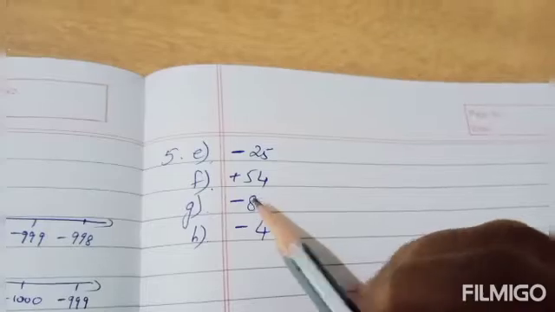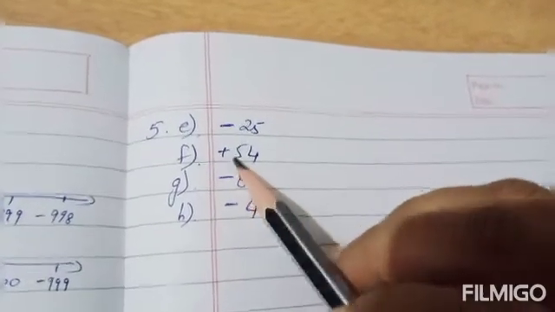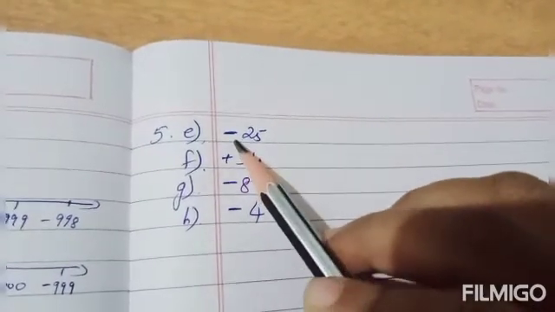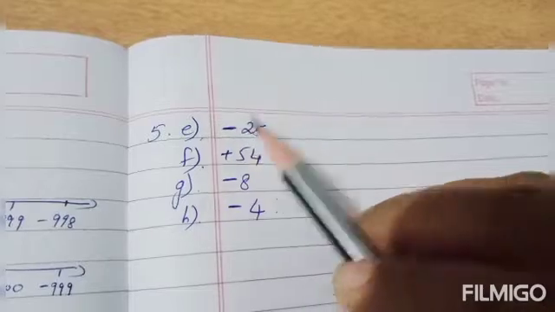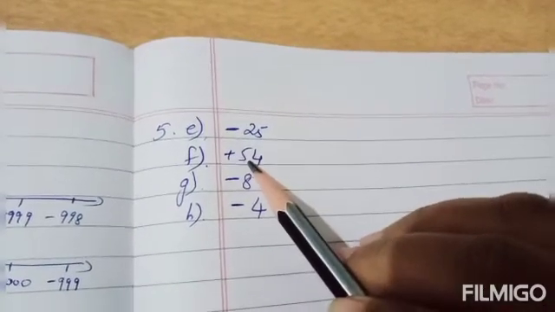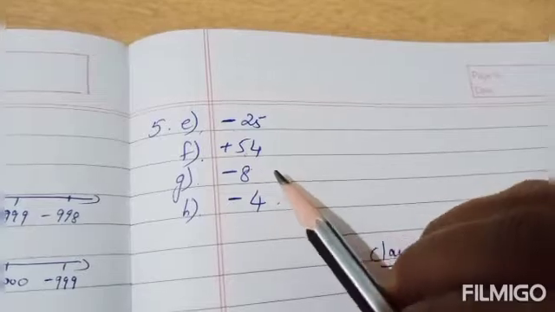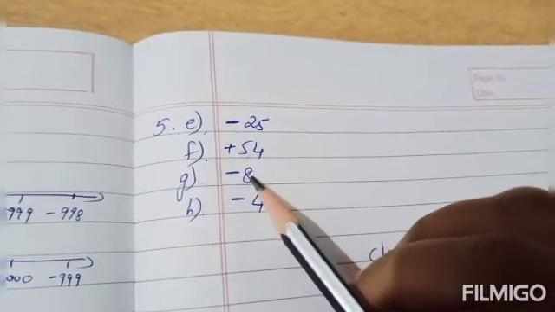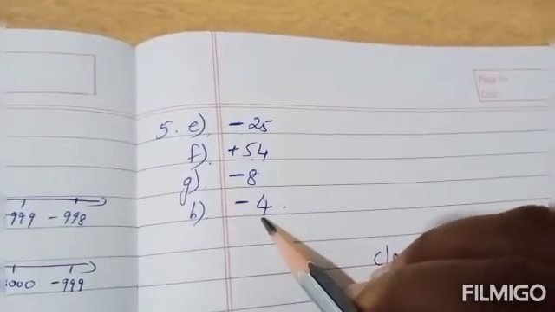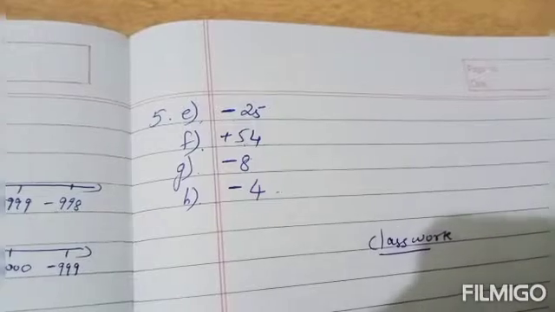Okay. Now fifth question, write the additive inverse of the following. In that E, 25. Additive inverse of 25 is minus 25. F, additive inverse of minus 54 is positive 54. Additive inverse of 8 is minus 8. Additive inverse of 4 is minus 4.